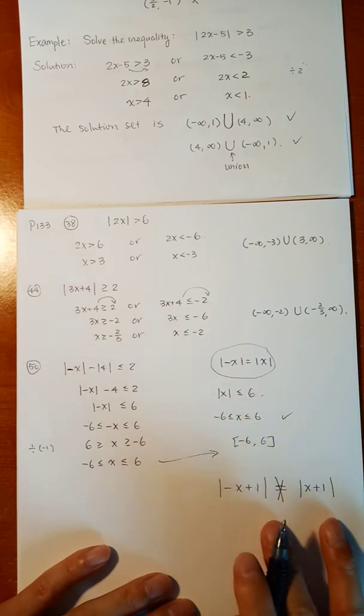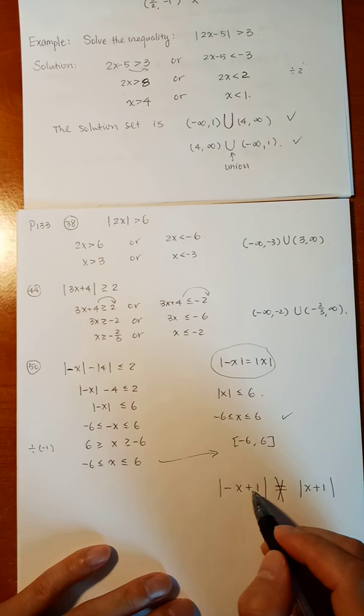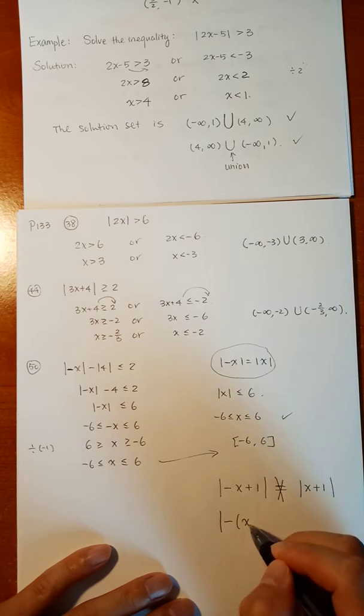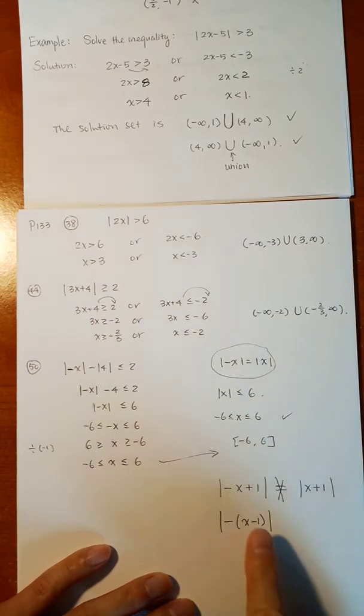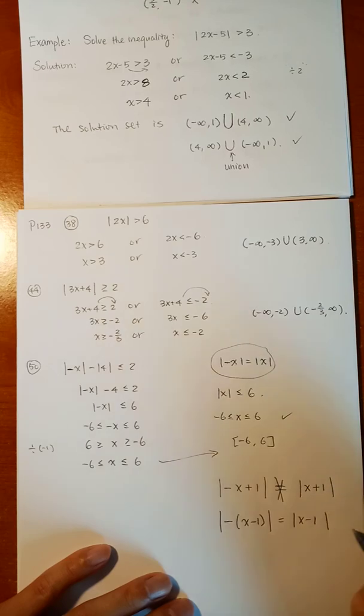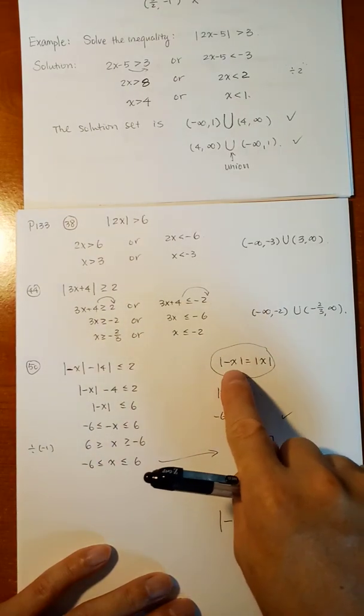These two are different. Why? This negative sign only controls x, but it does not control 1. If you really want to do that, you must factor out the negative sign from x, and then you consider this stuff as an unknown quantity. Then you can drop this negative sign. This is the right one, but this is wrong. Here I only have one term that contains x.